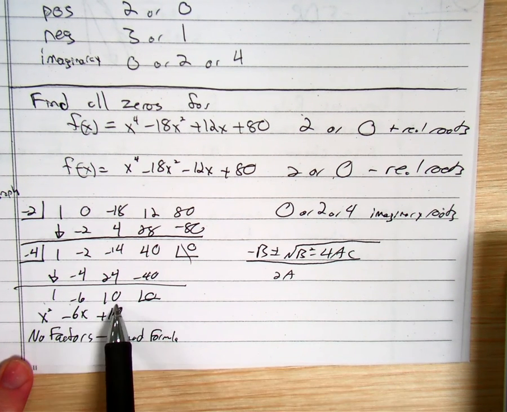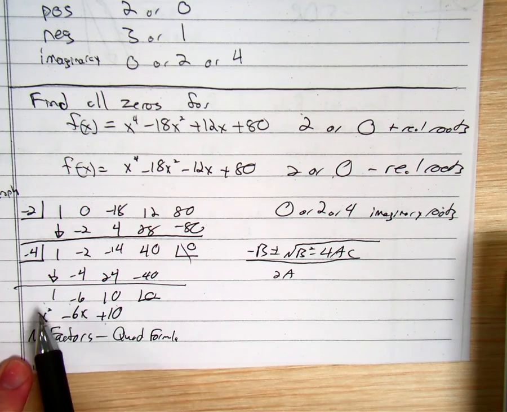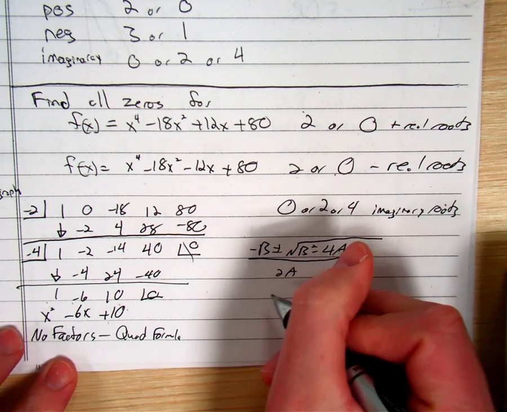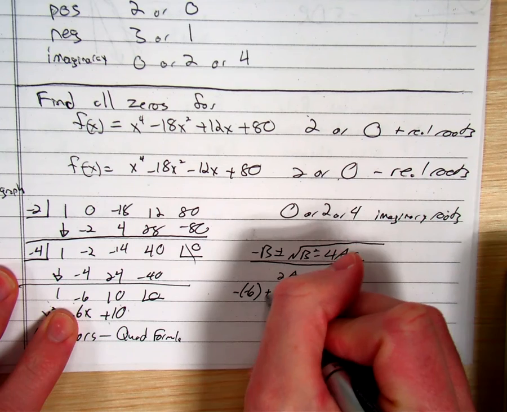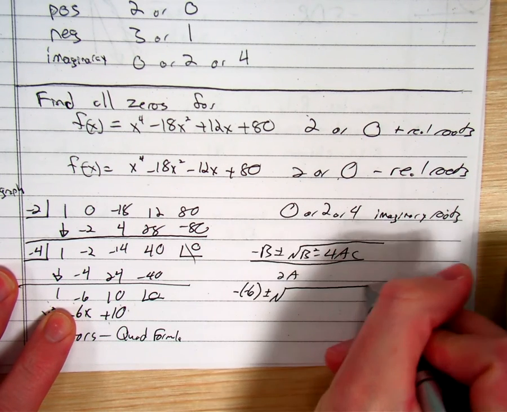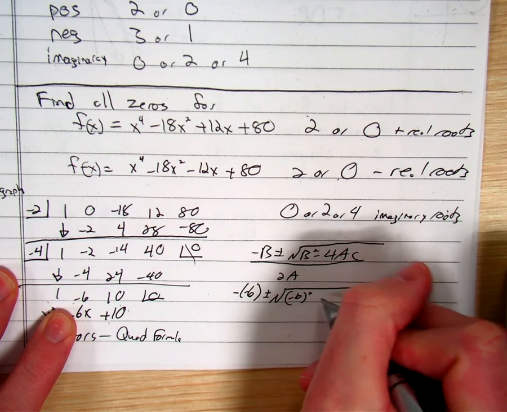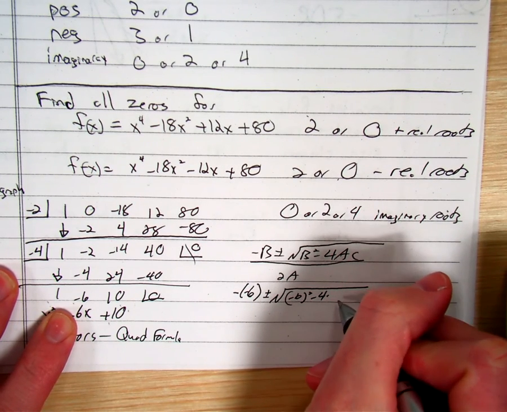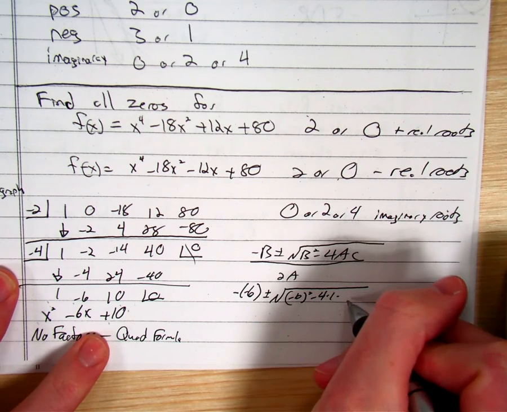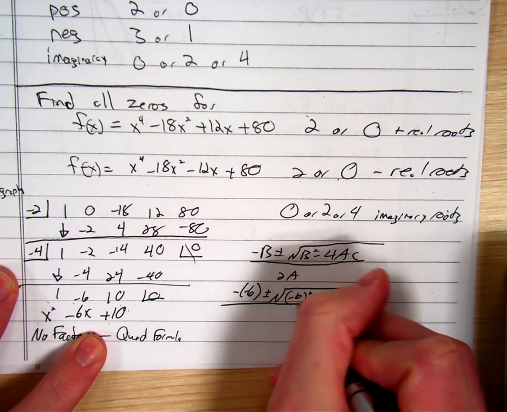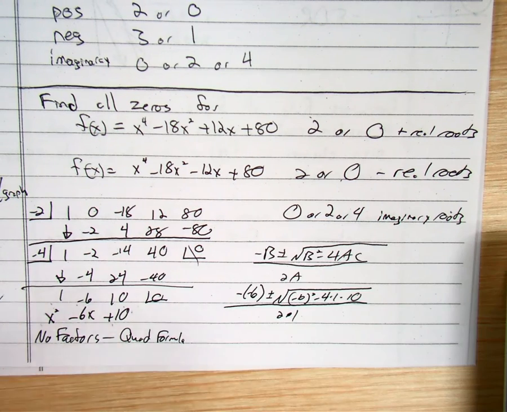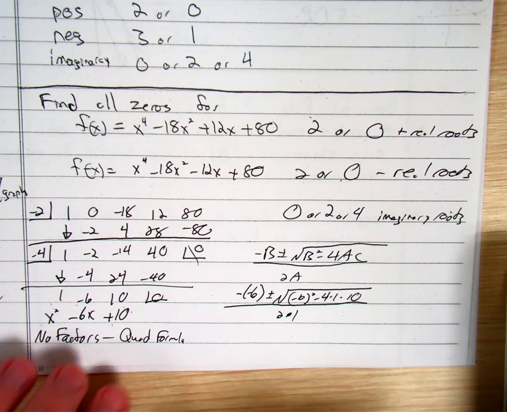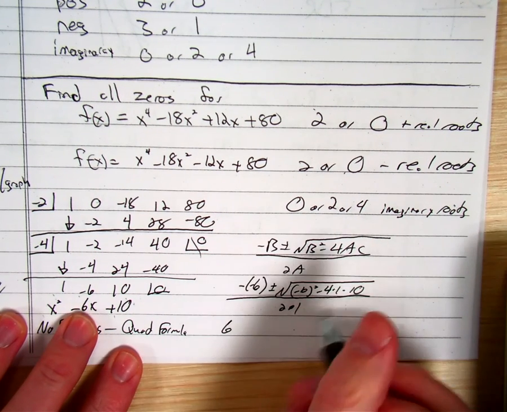There's a, there's b, there's c. a, b, c. 1, negative 6, 10. So negative 6 for b. So negative of a negative 6. Negative 6 squared. 4 times 1 times 10. 2 times 1.